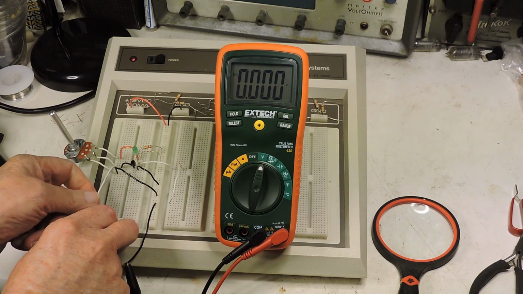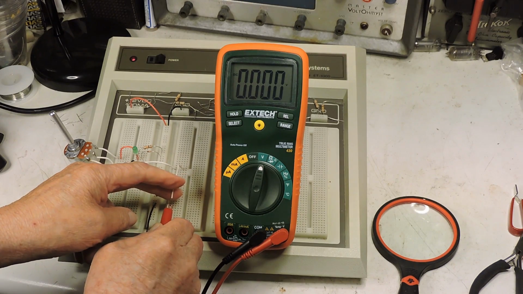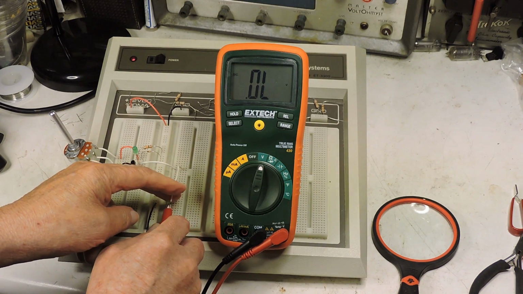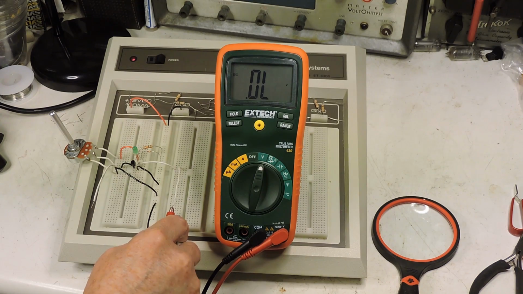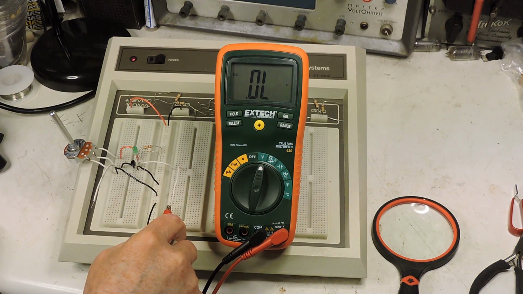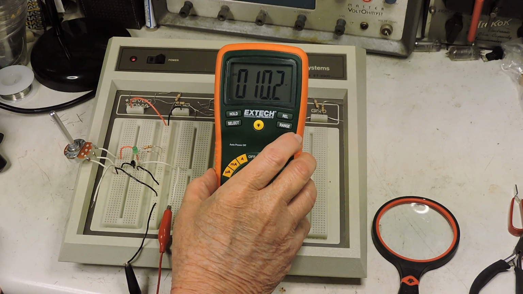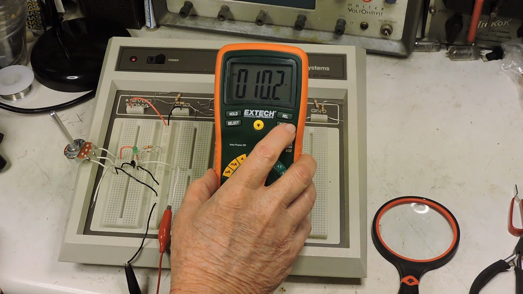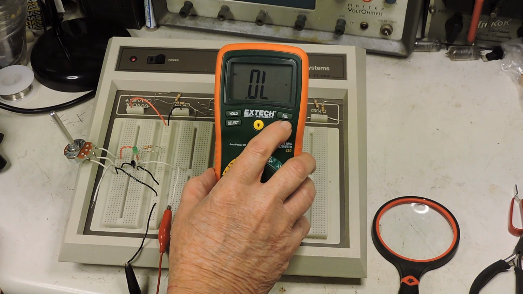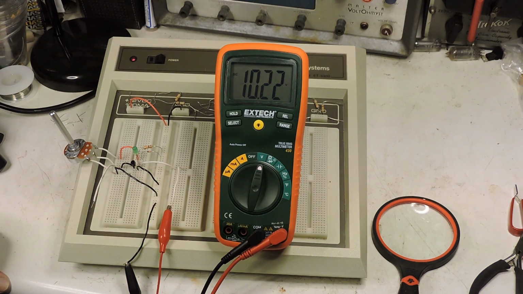Okay, let me turn it off here. So let's take a look. That means that the transistor has got its highest resistance, or practically infinite resistance. Now that looks good. Okay, so we got 10.2 volts.